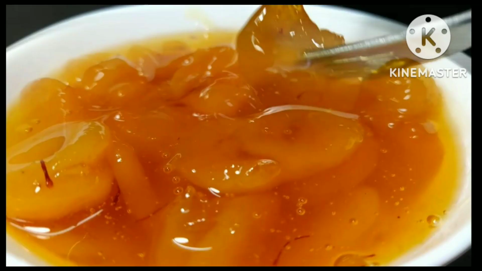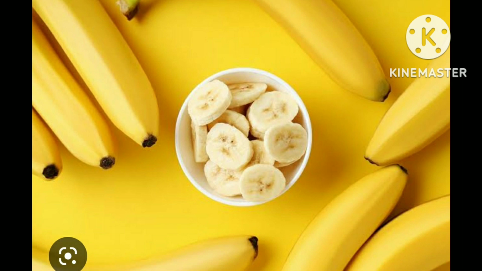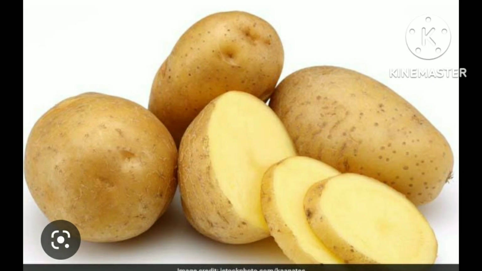Like raw starches from cereals and pasta are digested slowly, whereas the banana and potato show greater degree of resistance.